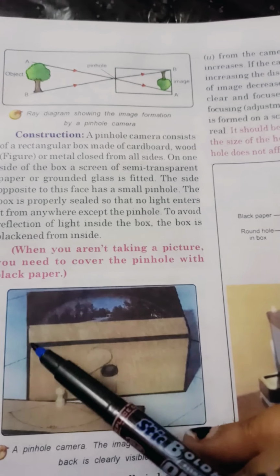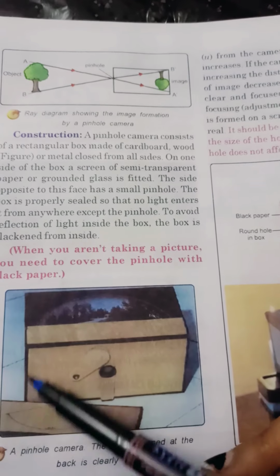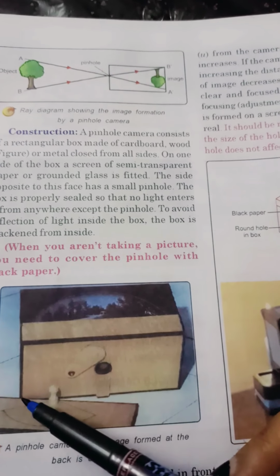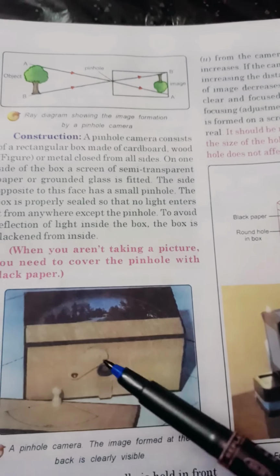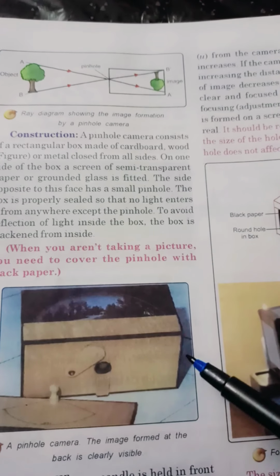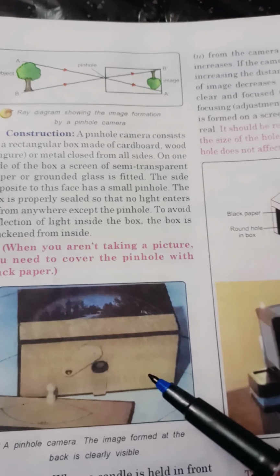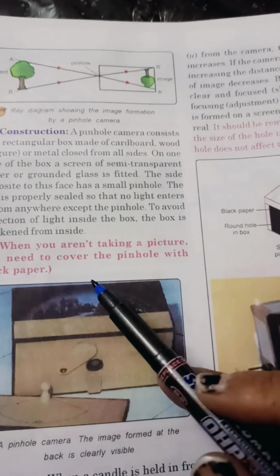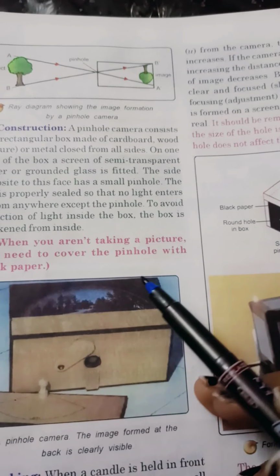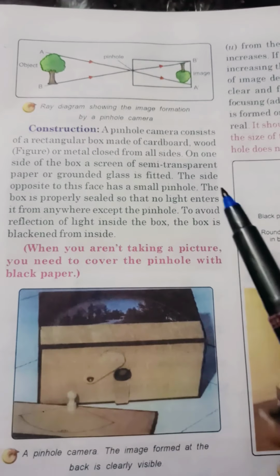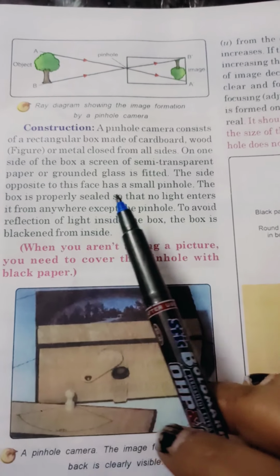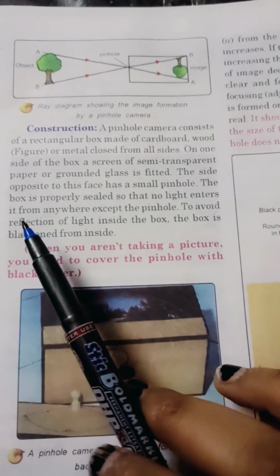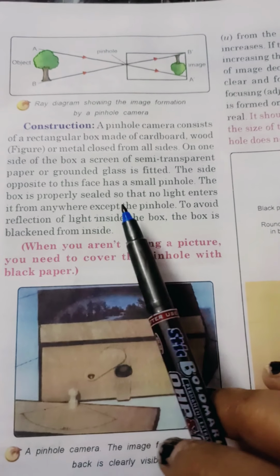See, consider if we put that transparent paper or ground glass over here, then at this part the hole should be there. Now you can see we have a hole over here, so at that side they have kept this glass.